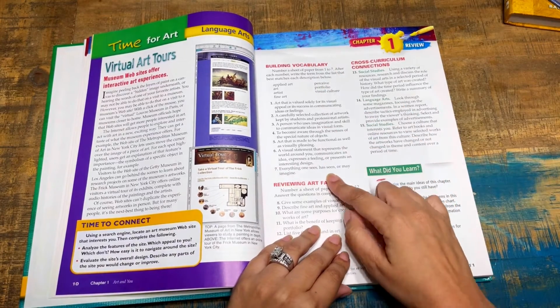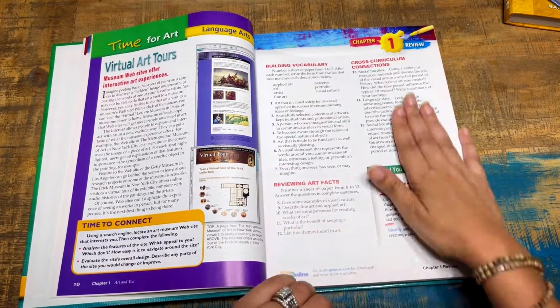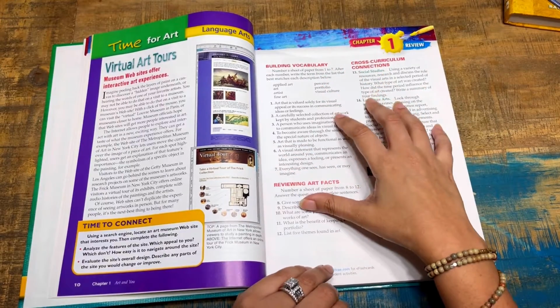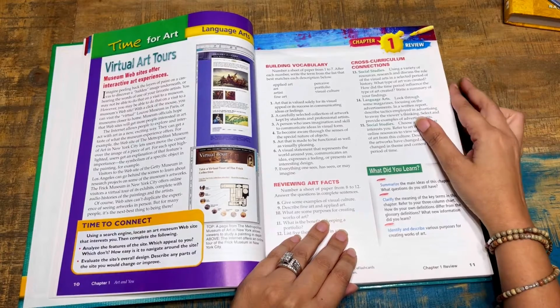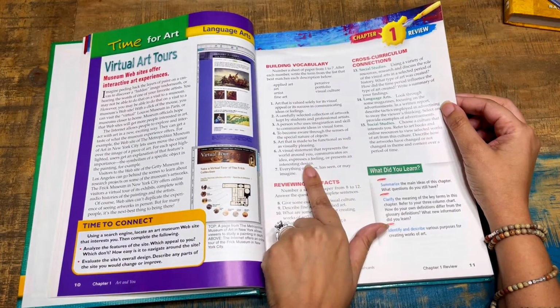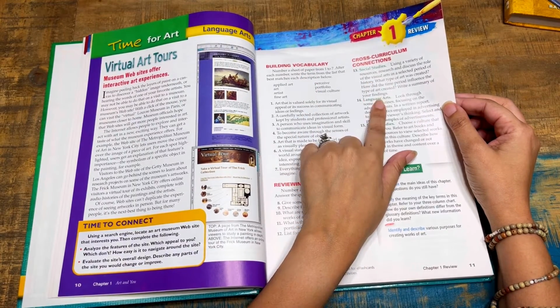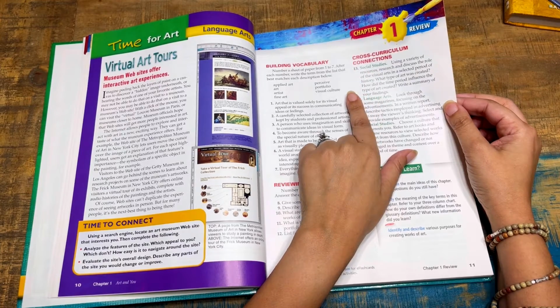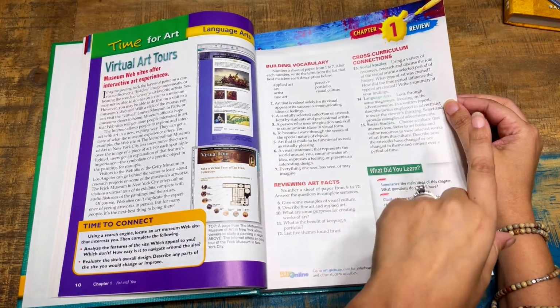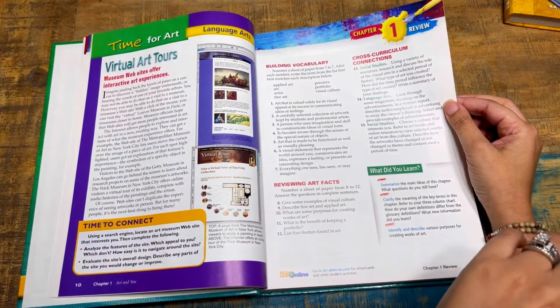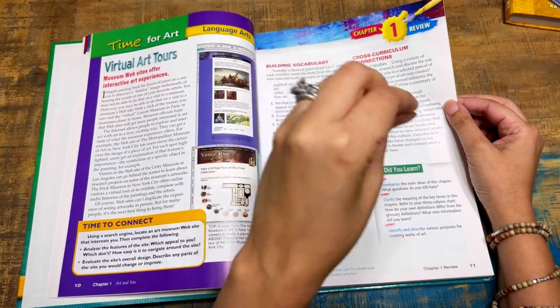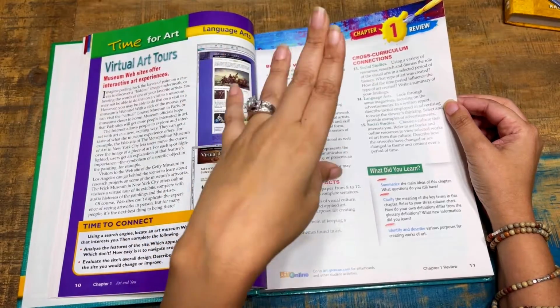So, building vocabulary, these are the questions. If you don't know this, you can look it up, or have the teacher manual. Then you have cross-curriculum connections, social studies: using a variety of resources, research and discuss the role of visual arts in a selected period of history. What type of art was created? How did the time period influence the type of art created? Write a summary of your findings.